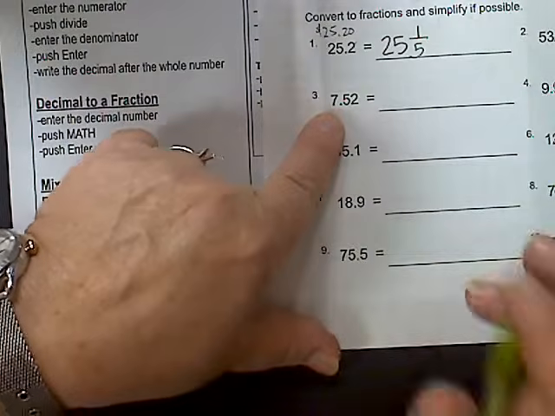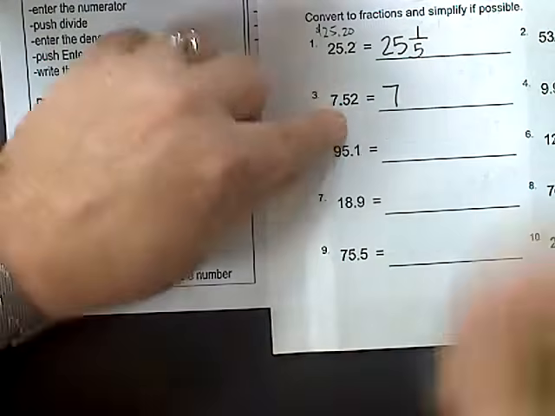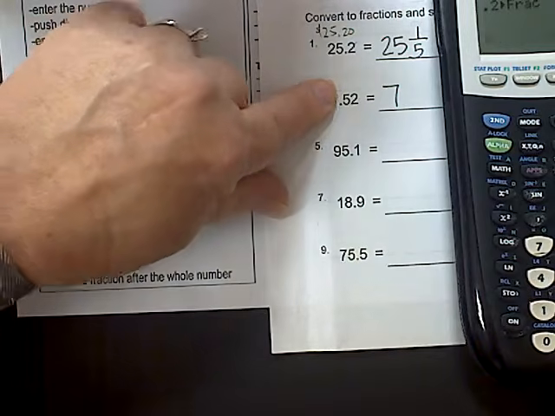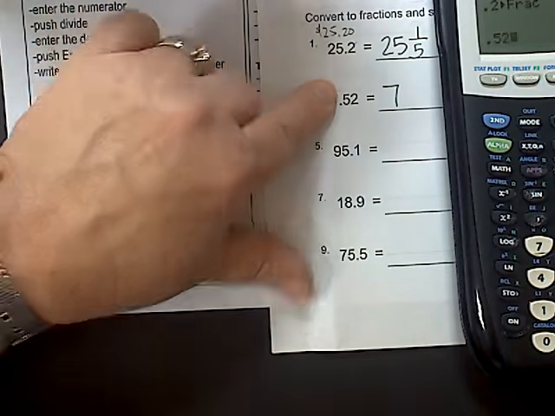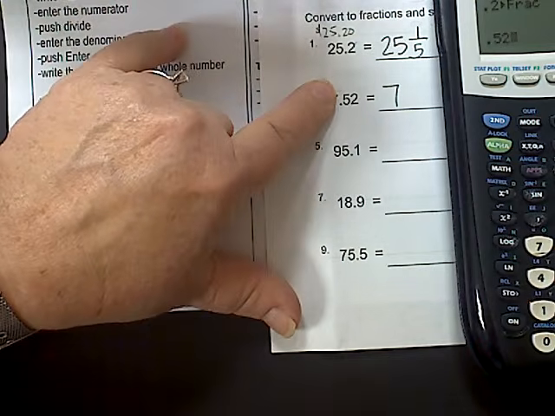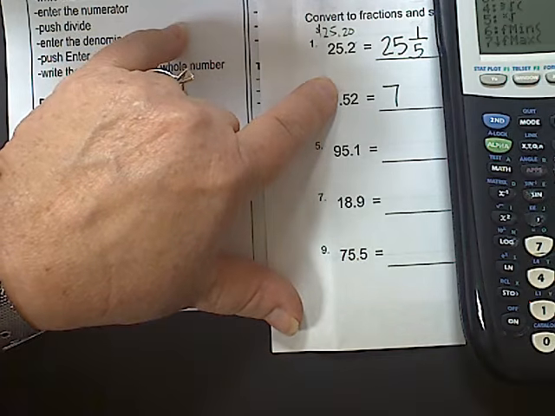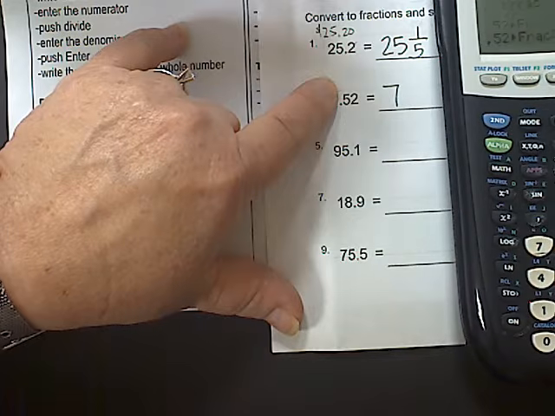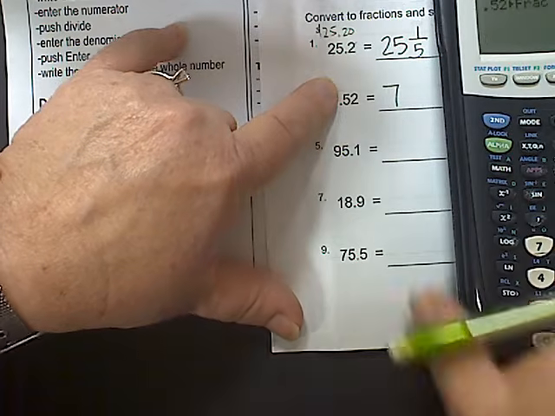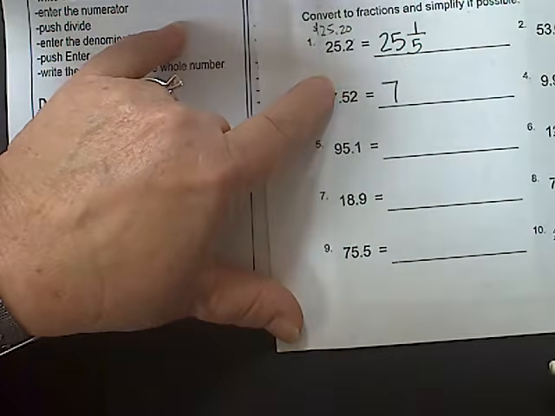Let's do one more. Write the whole number, then take the parts, 0.52, or 52 hundredths, I'm sorry, said that wrong. Hit math, hit enter, enter, and it'll change it to a fraction, 13/25.